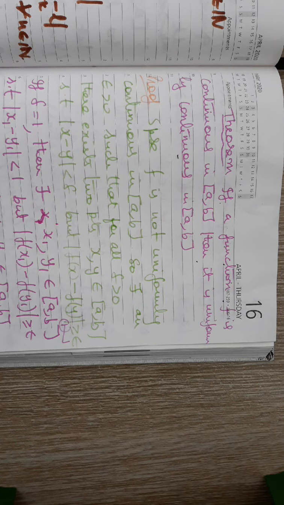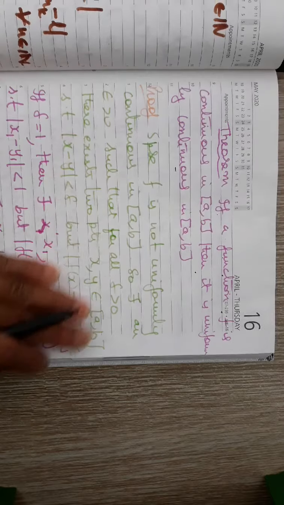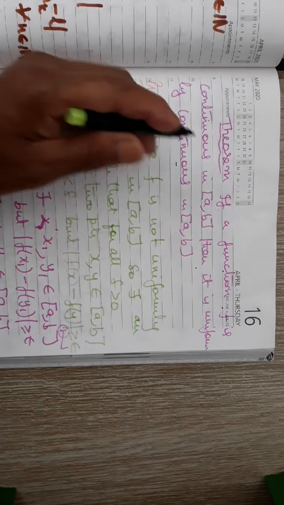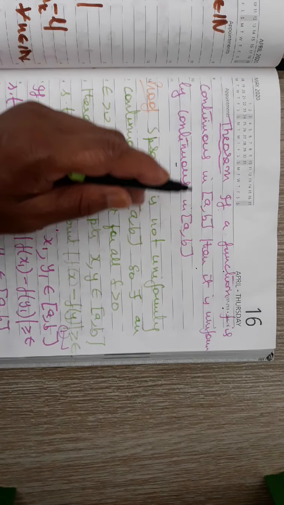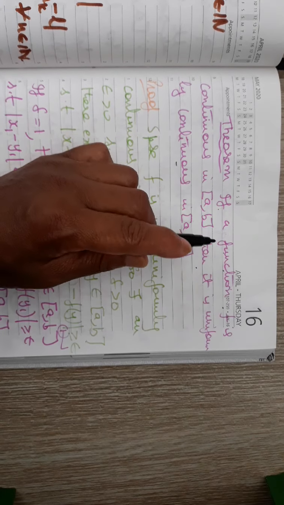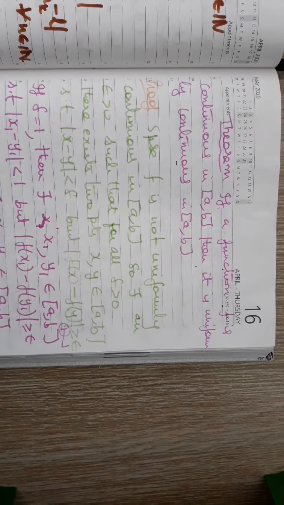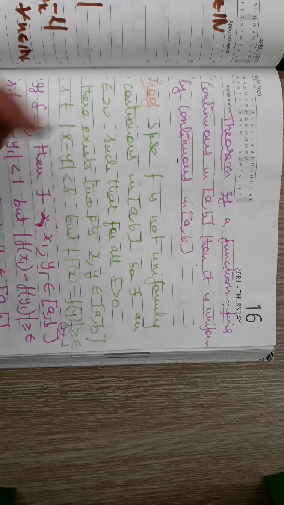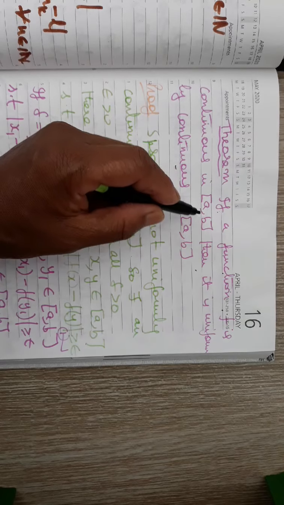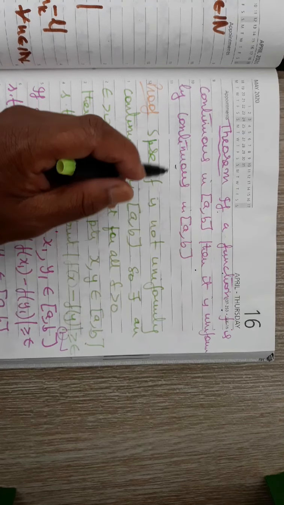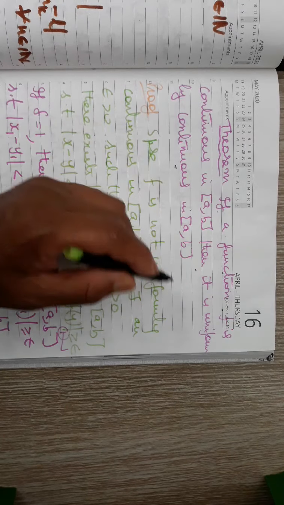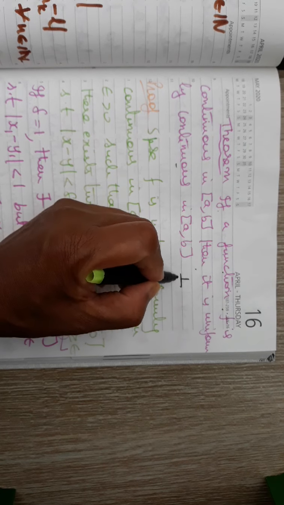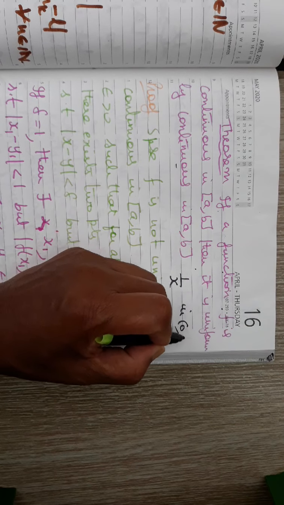The first one: if f(x) = 1/x is continuous in open interval (0, 1), but that function is not uniformly continuous. So you can give that example. The converse of this theorem need not be true. Once a function is continuous, this is not true if it is an open interval. So if a function is continuous in an open interval, then f need not be uniformly continuous on that interval. You can consider this example 1/x in open interval (0, 1) that I have discussed today.